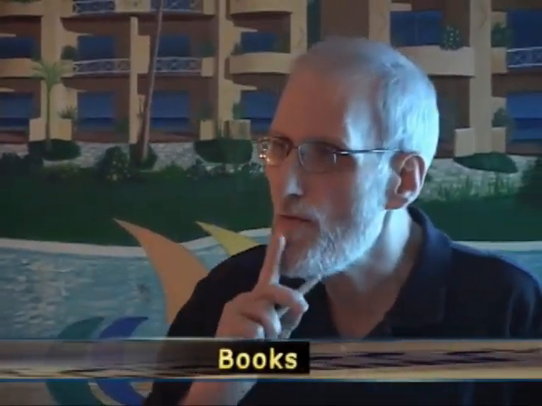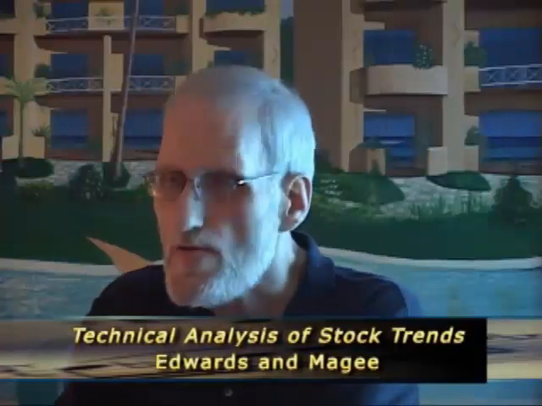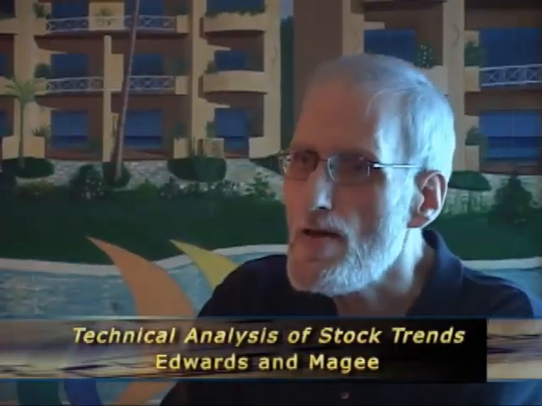In any event, I've also been asked repeatedly about books, and I've tried to remember. First of all, one of the books that influenced me a great deal was Edwards and McGee, Technical Analysis of Stock Trends. It's a great reference book. Other books that I might have been influenced by, most of it's in the arena of literature. Since I'm a student of world literature, I've always enjoyed reading books about speculation, about manipulation particularly.